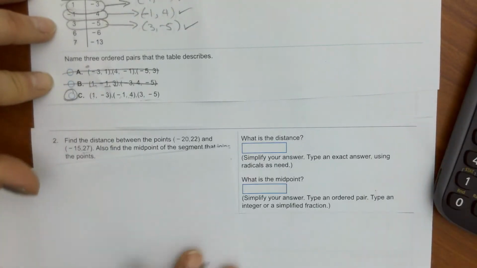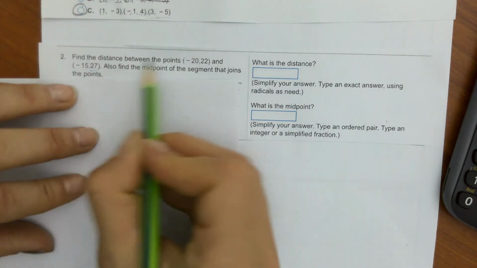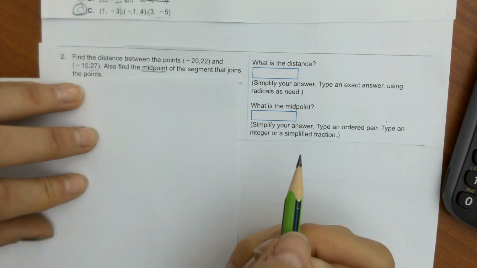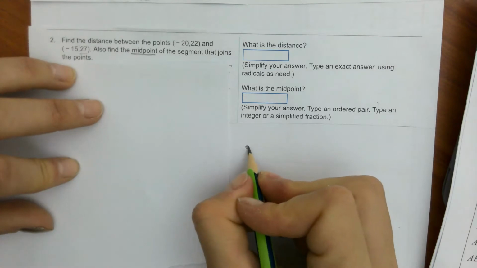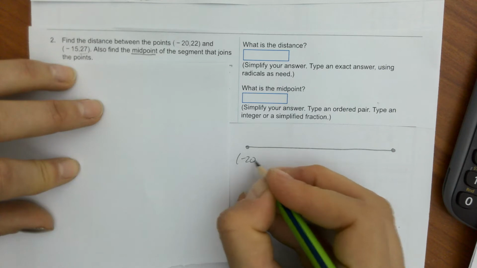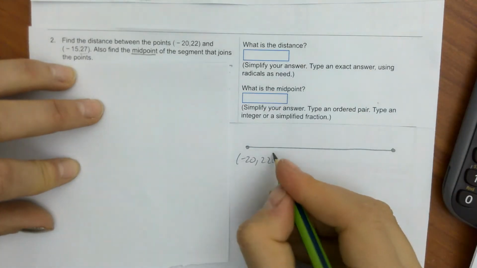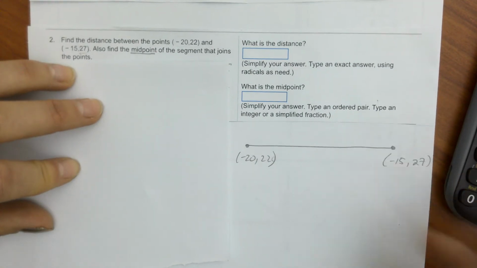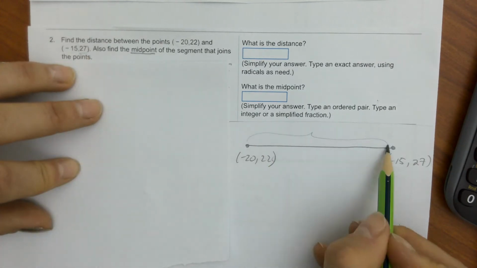Now it says, find the distance between these 2 points. And then after, find the midpoint between those 2 points. Okay, so first I'm just going to put these 2 points here. Okay, so I'll go negative 20, 22. Oops, that's not a 0. Okay, and then negative 15, 27. So I have 2 endpoints. Okay, and I want to find the distance between the 2 points.